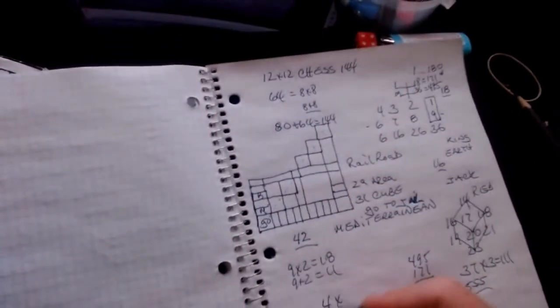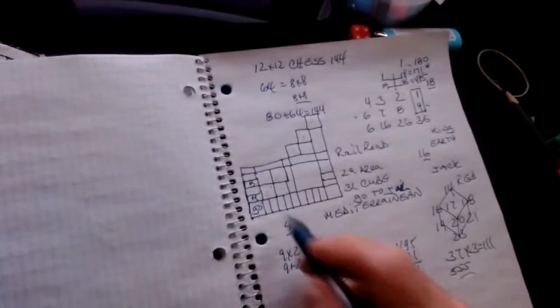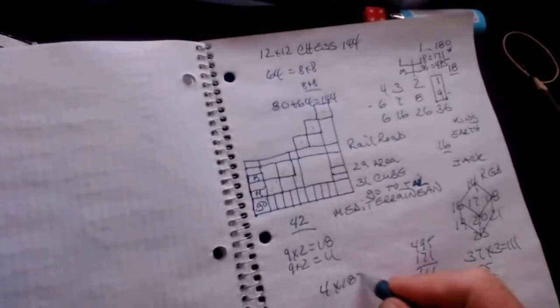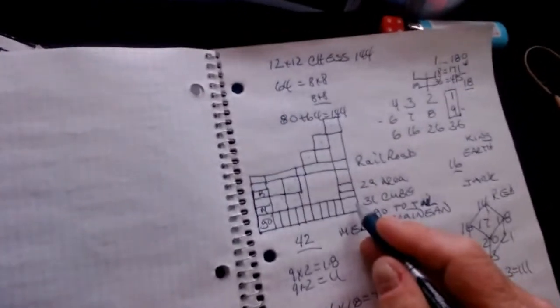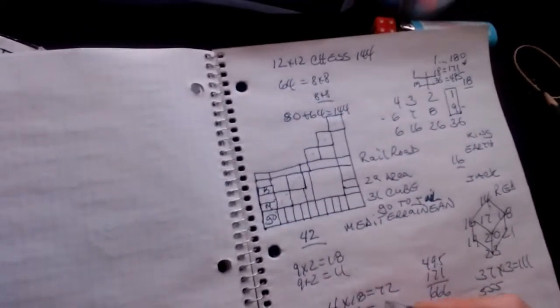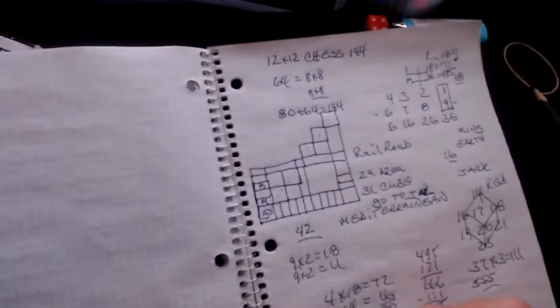There are 4 sides times 18 areas. Sorry, cells. 2 cells per area equals 72. There are 4 corners of 4 cells equals 16. The total on the outside of this board is 88.